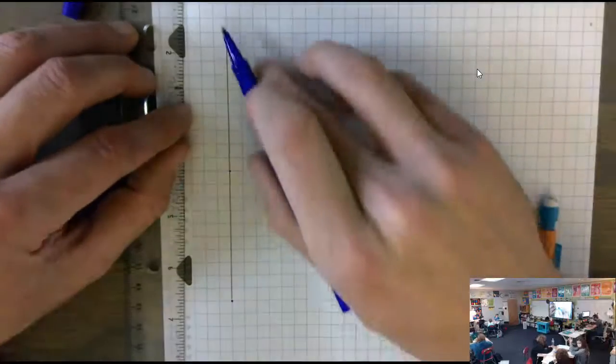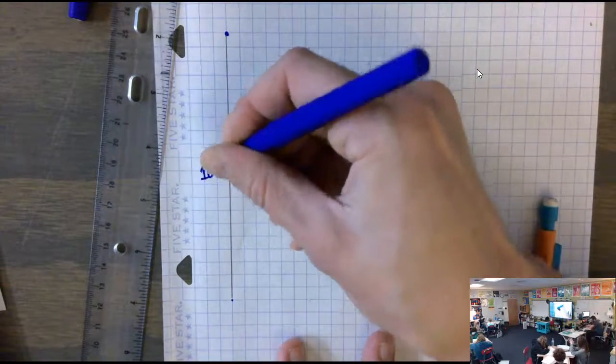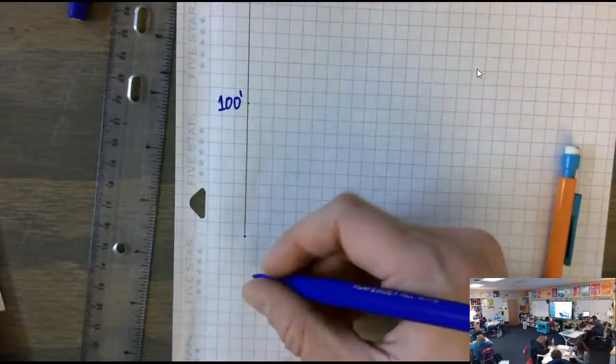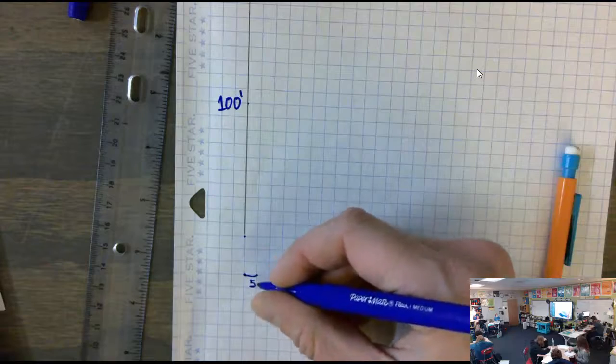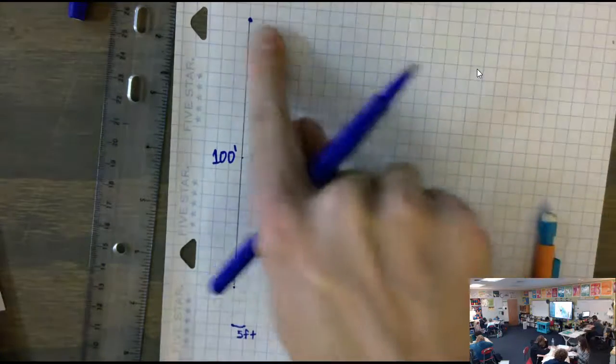20 boxes. 20 boxes, label this 100 feet. Somewhere on your drawing, beneath it, beside it, around it, we would label that this is 5 feet. Your paper should already have it because we wrote it up above. How many boxes wide?